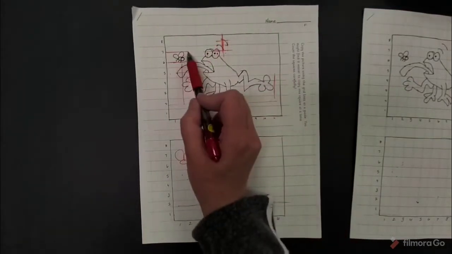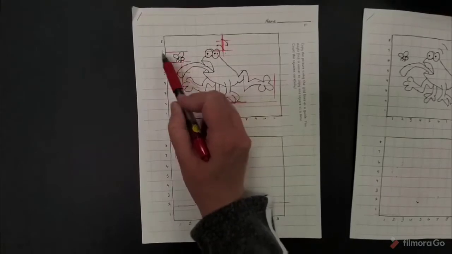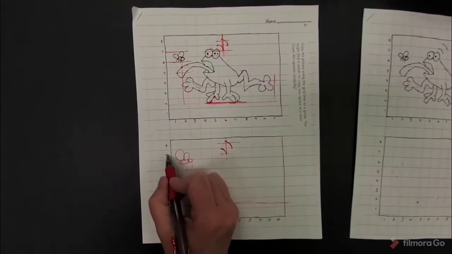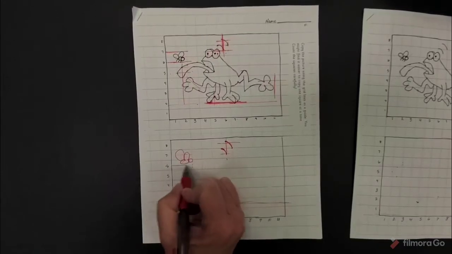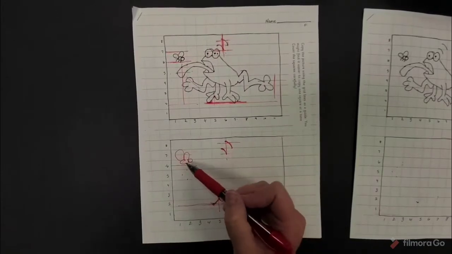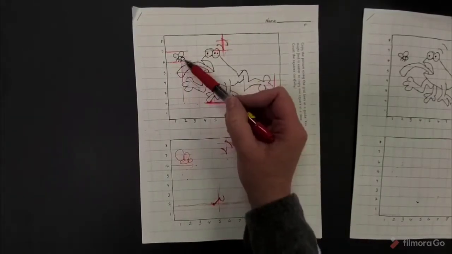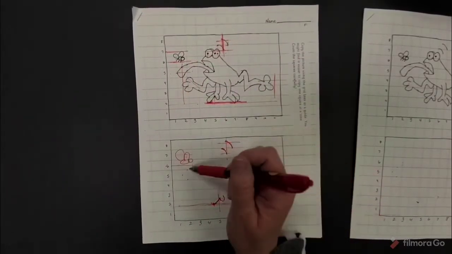You can also see I divided this in half on the 7 and the 6 here, and I did this. You can see what a lot of students do is they just draw this little fly guy and they just make it too large.